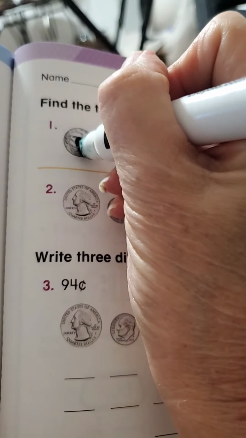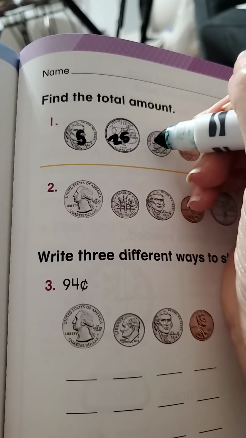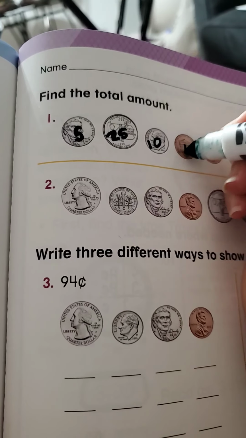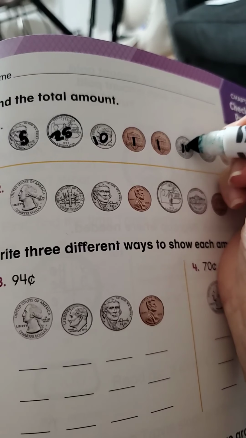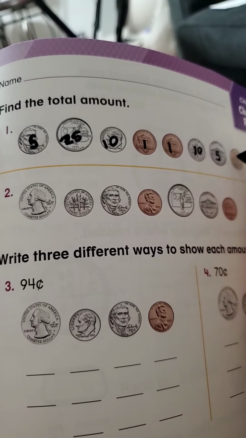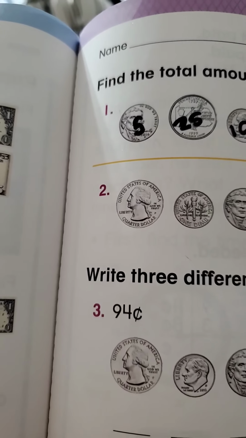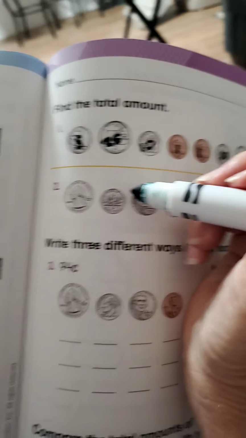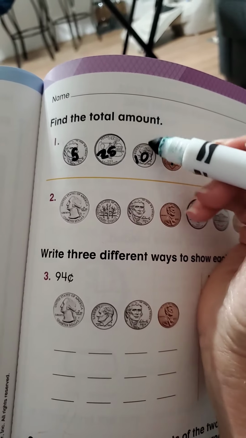This is a nickel, 5 cents. This is 25 cents. A dime is 10. Pennies are 1. And again, a dime is 10, a nickel, and 1. So what you do first is you add the biggest value. So the biggest value is 25 plus the dime.